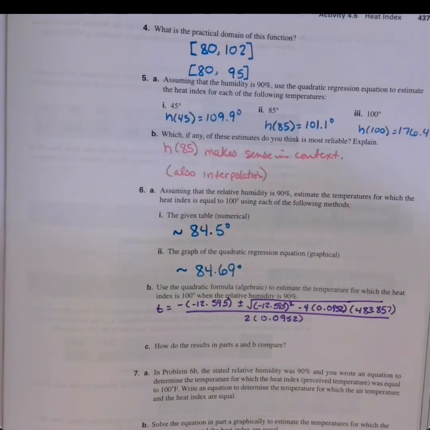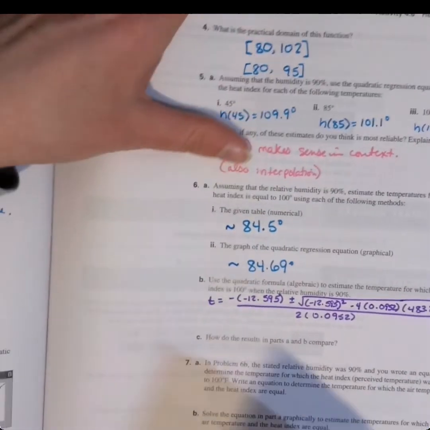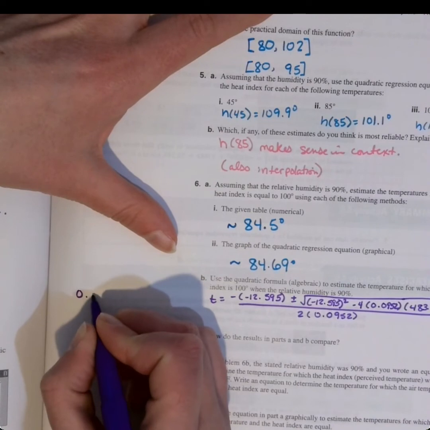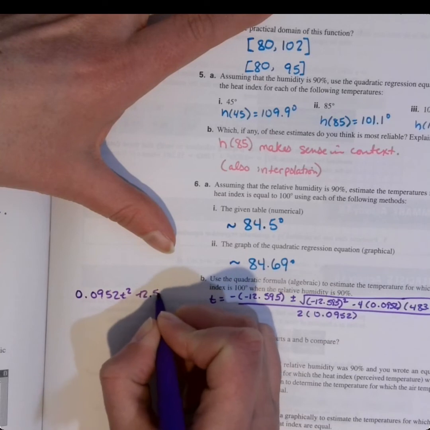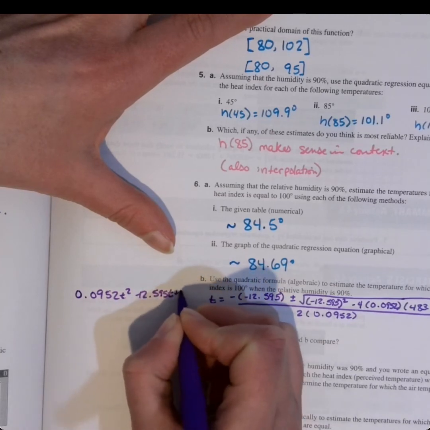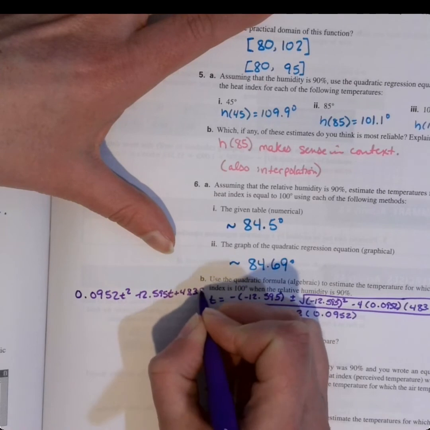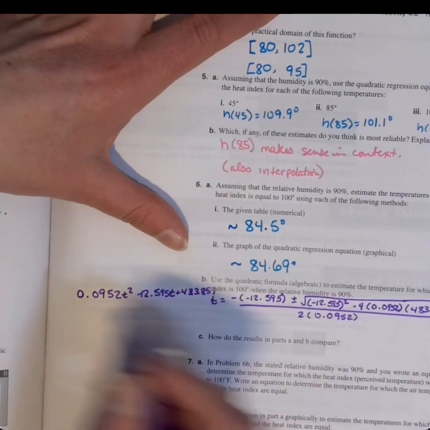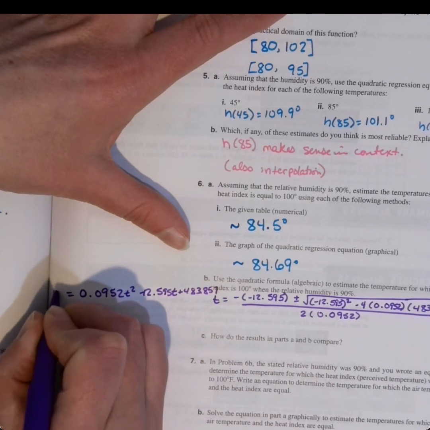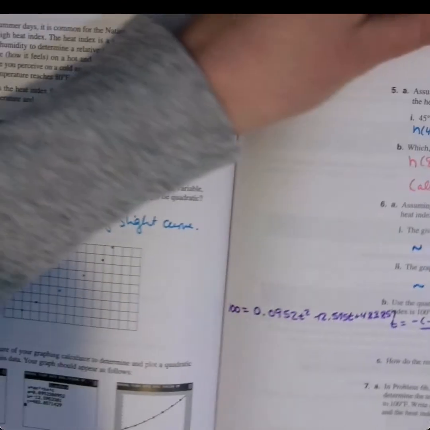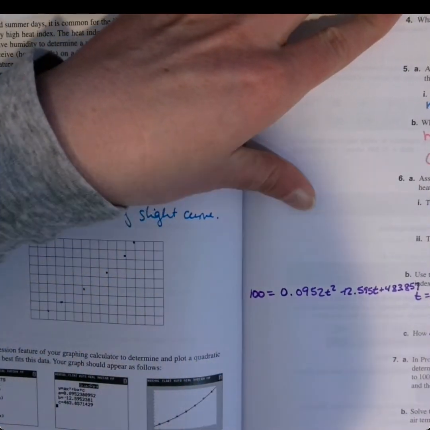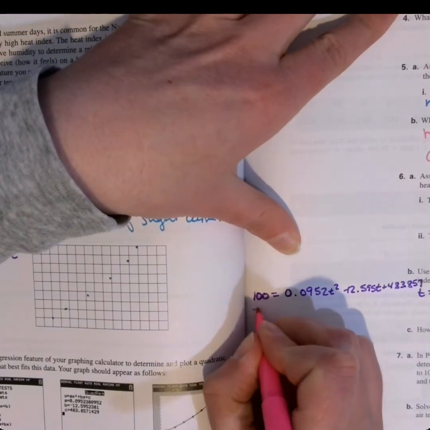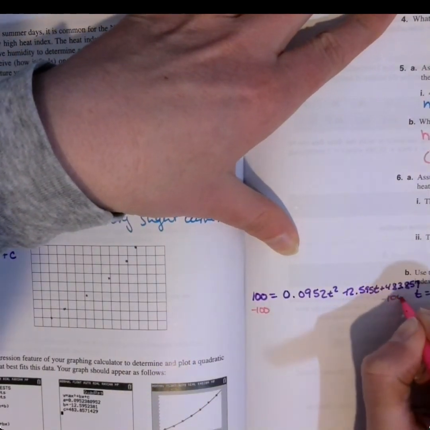Okay, so we have to fix just one little bit of this. When we were doing our equation, we were looking for when 0.0952t squared minus 12.595t plus 483.857 is equal to 100. And when we use the quadratic formula to solve something, we have to get it equal to 0. I forgot that we're solving for equal to 100 here, and I have not yet subtracted the 100 off. That is an important step.